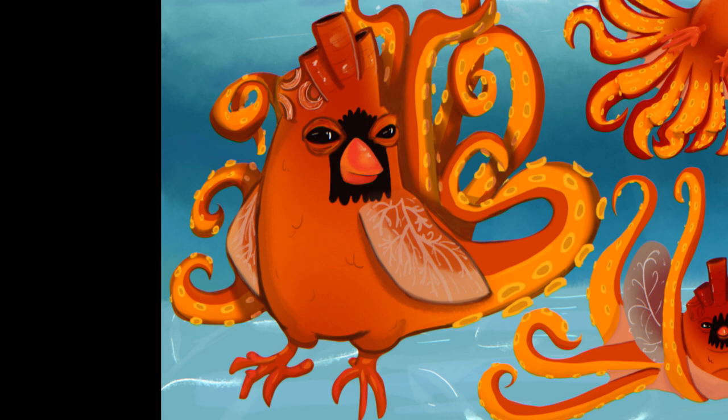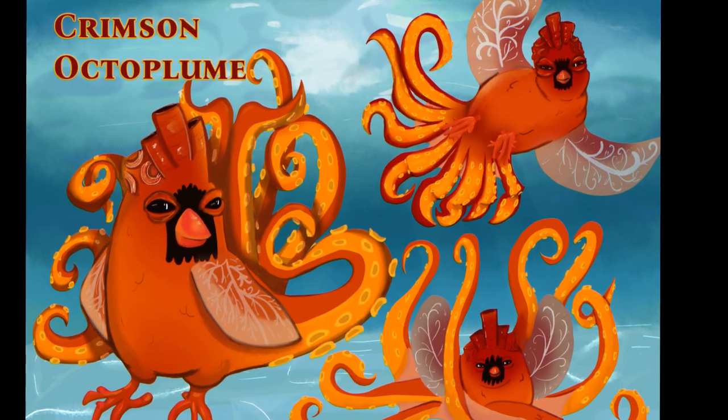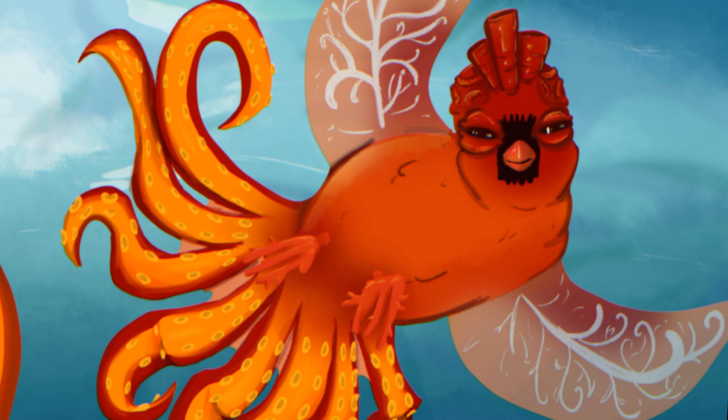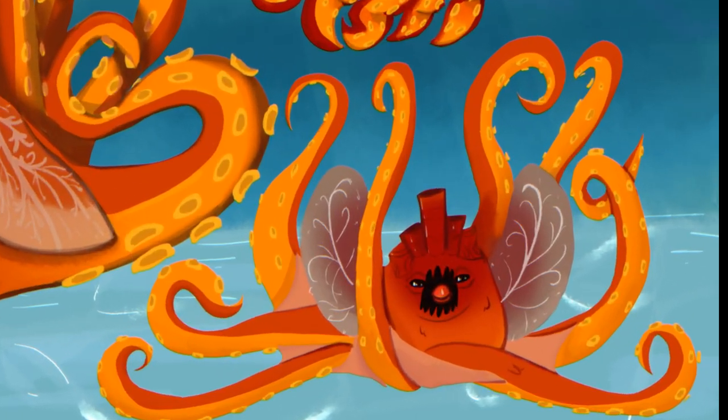And if you liked any of my little thumbnail sketches of potential octoplumes, let me know which one is speaking to you, because I definitely like the ones with the big head dragging behind them. I thought they were really funny.